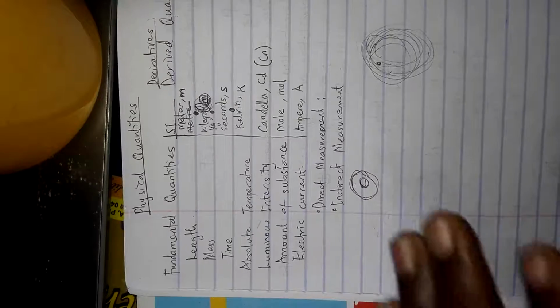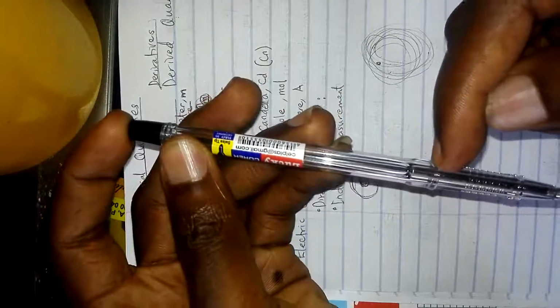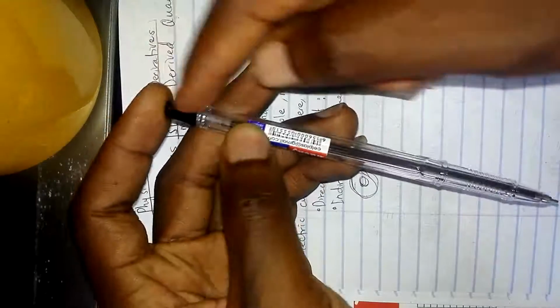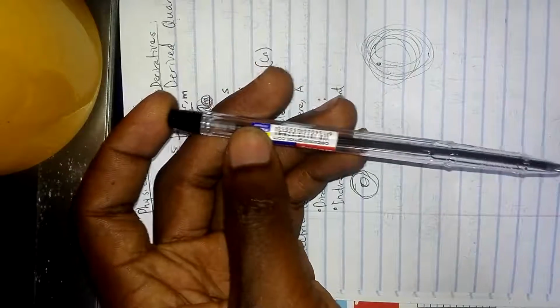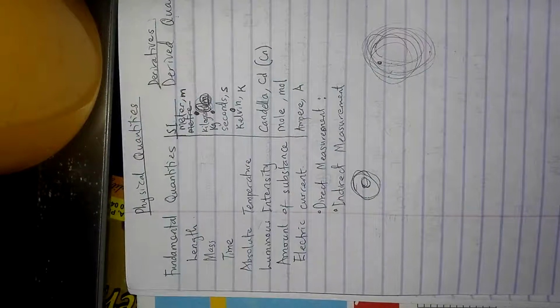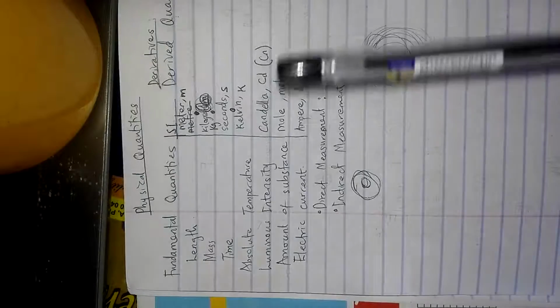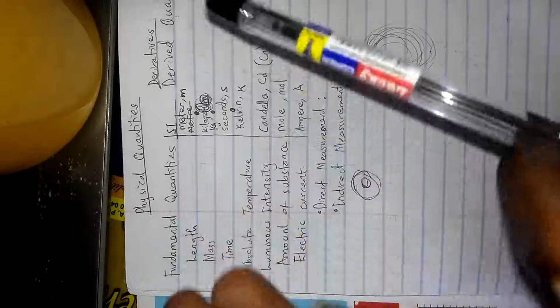Why? Because if I say that from this point to this point is a meter, this pen can be exposed to different conditions at different times. For instance, today it may be hot and tomorrow it may be cold. The average temperature today may be 20 degrees Celsius, and at some other time and location it may be minus 18 degrees Celsius.